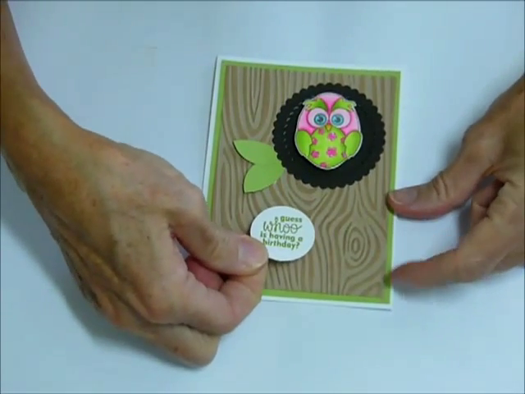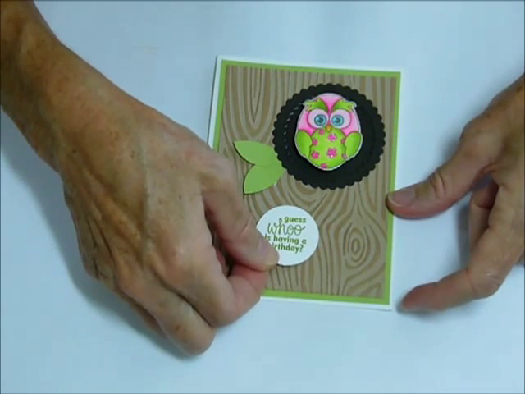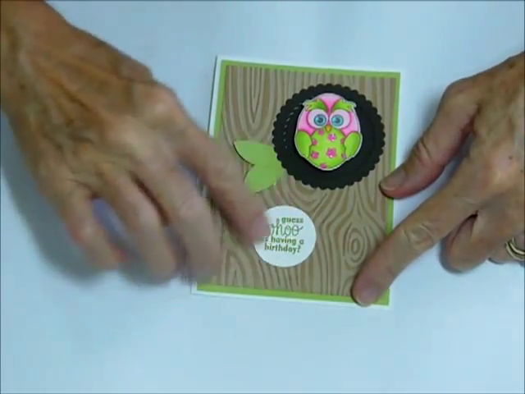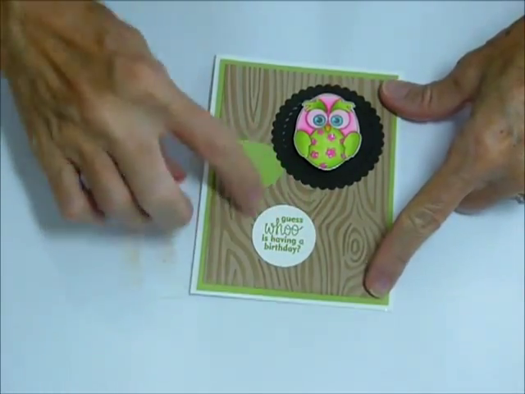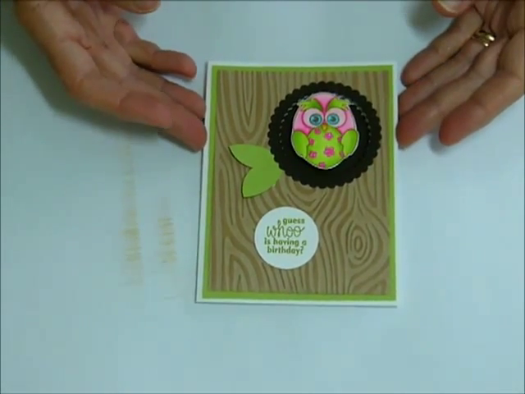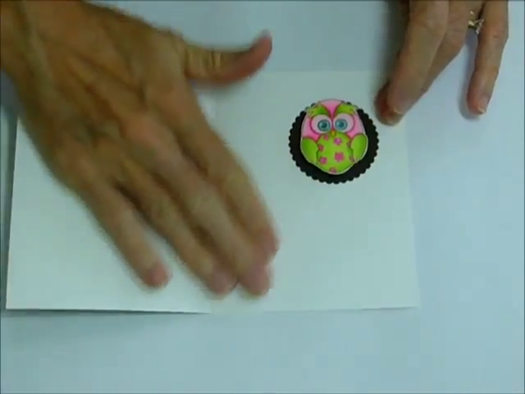And again, you want to think of your triangle. So I'm going to go ahead and put it here, down below the leaves and the hole in the tree. So there is my front of the card, and then when you get to the inside, you can stamp the sentiment on the inside.